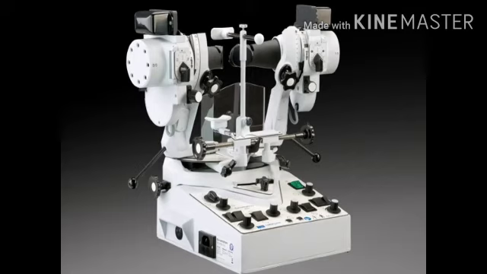This is the Krimsky test, in which the prism bar is placed in front of the fixating eye and now we check the deviation in the deviating eye. This is a prism bar test.